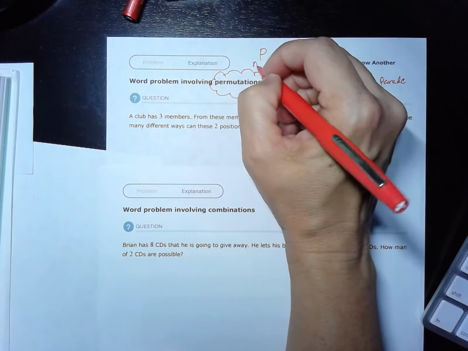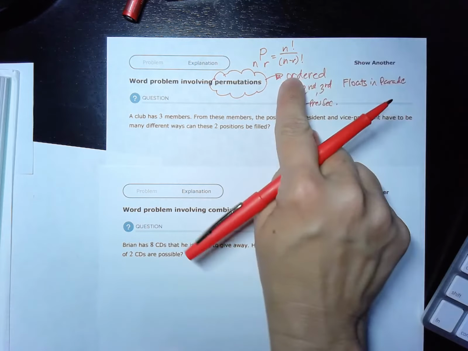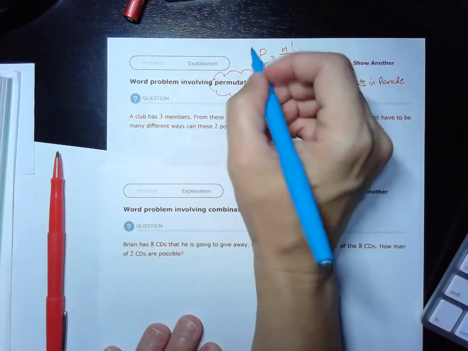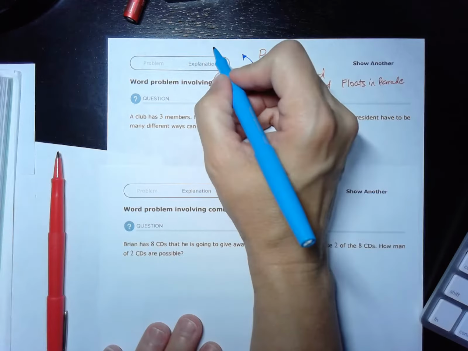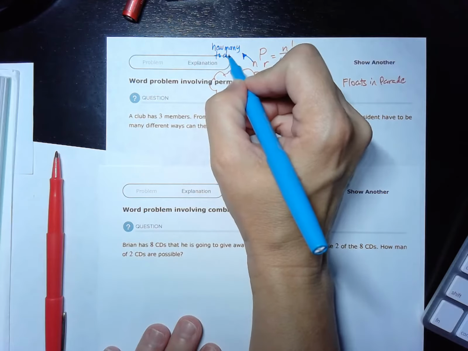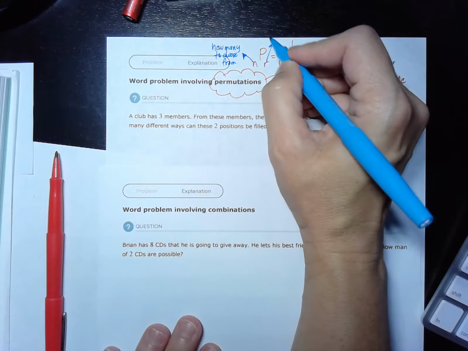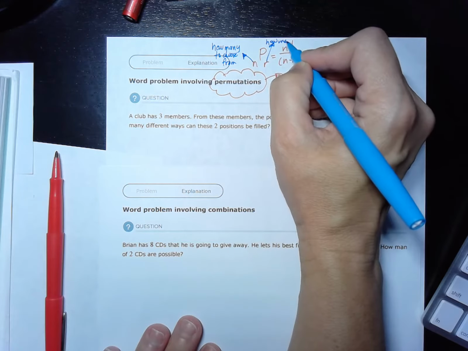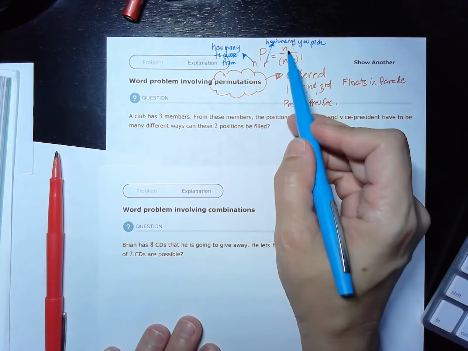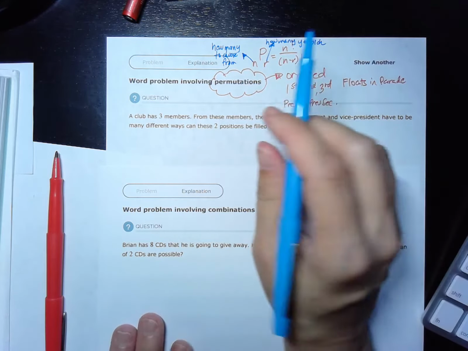And we use the permutation formula, which is on your formula sheet. Remember that the n right here stands for how many you have to choose from, and the r stands for how many you're going to pick. So we take n factorial over n minus r factorial. That's the formula for a permutation.